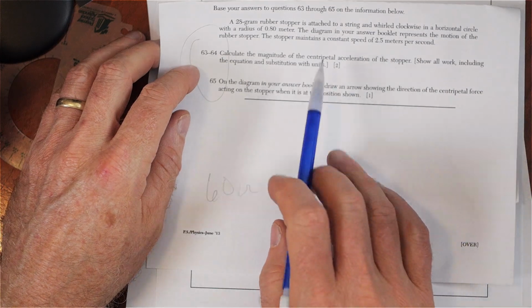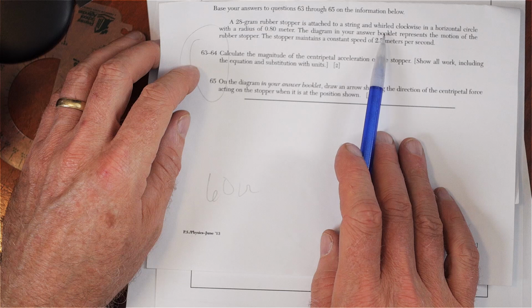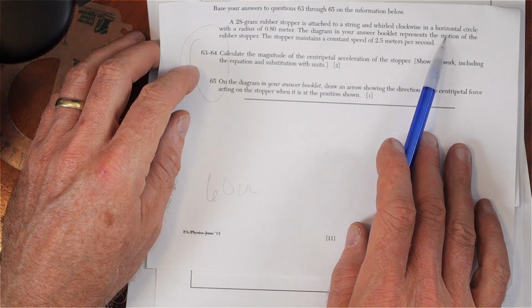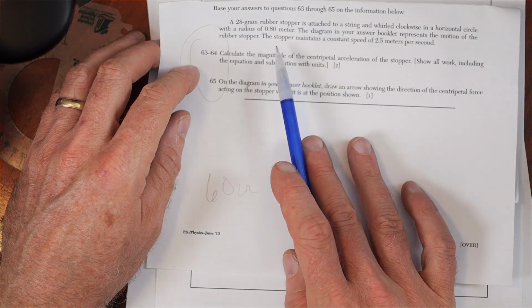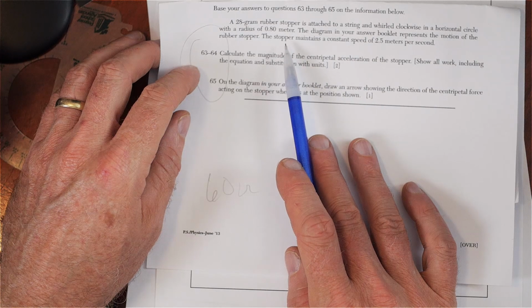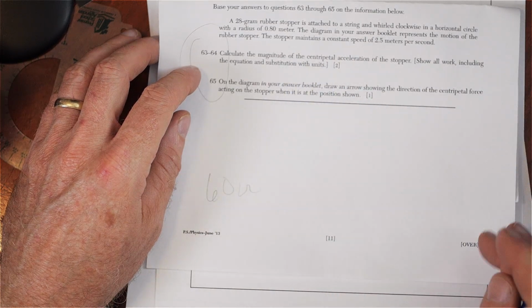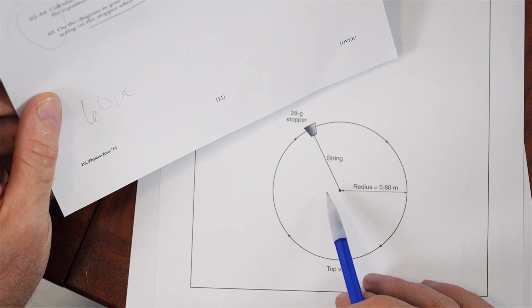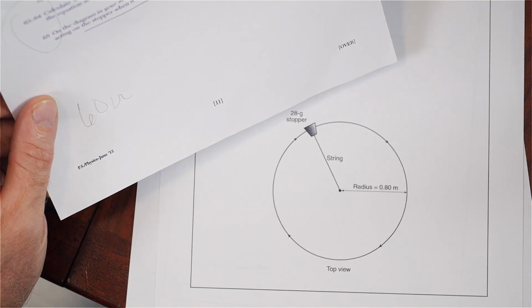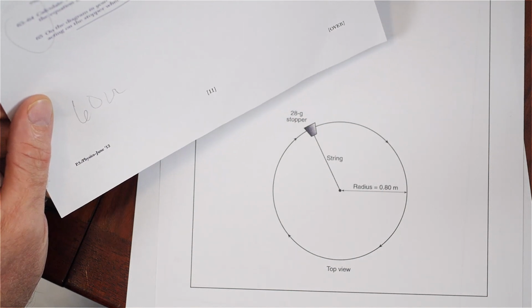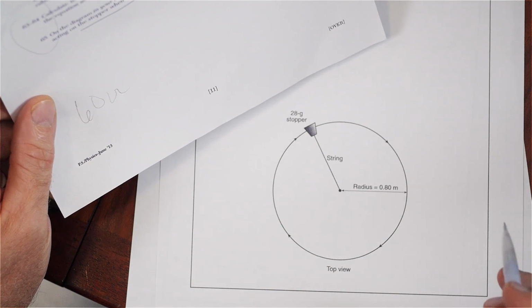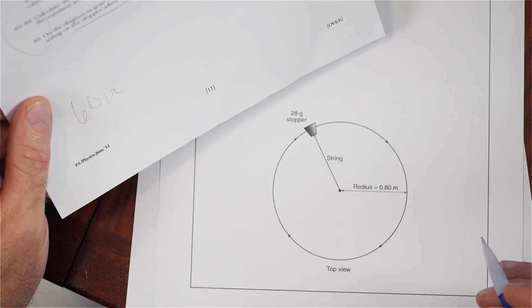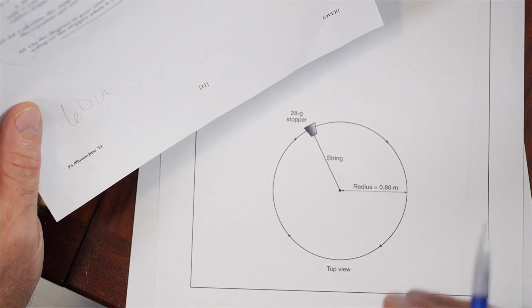A 28-gram rubber stopper is attached to a string and whirled clockwise in a horizontal circle with a radius of 0.80 meters. The diagram in your booklet represents the motion. There it is, right there. The stopper maintains a constant speed of 2.5 meters per second. Okay, constant speed. Of course, the velocity is always changing. Calculate the magnitude of the centripetal acceleration of the stopper.